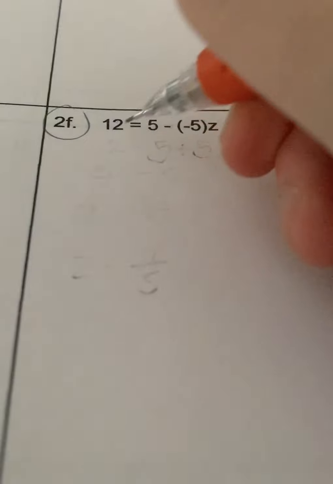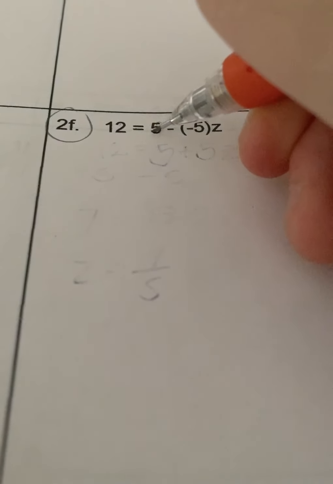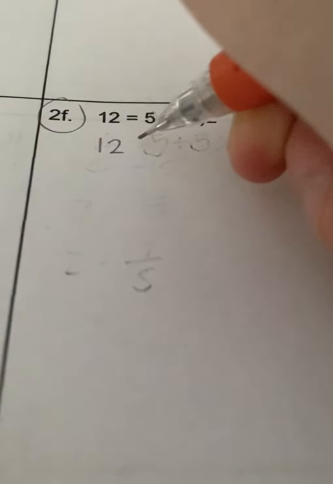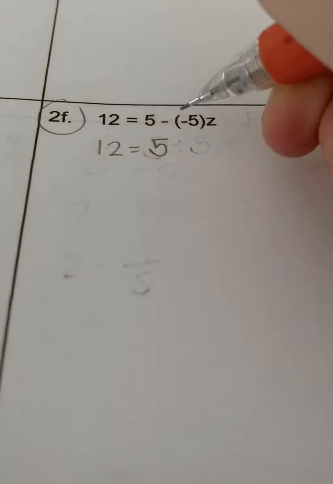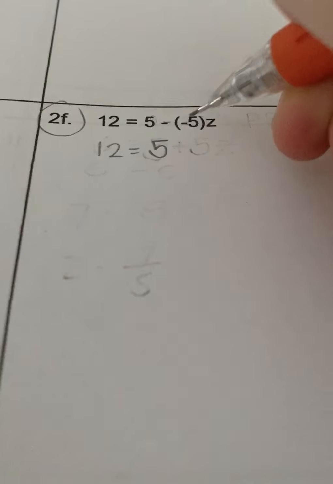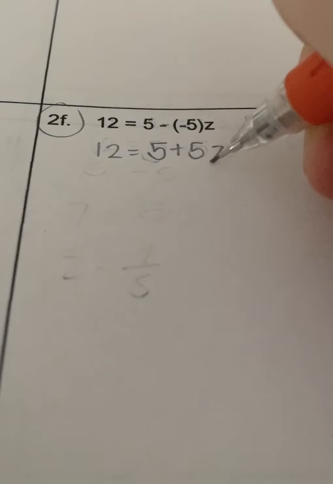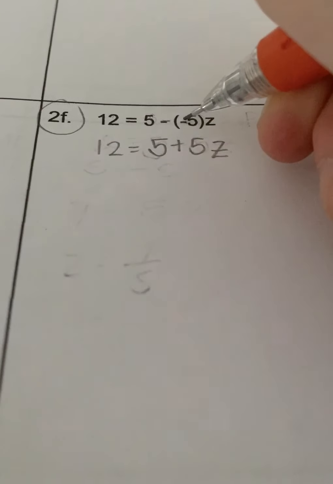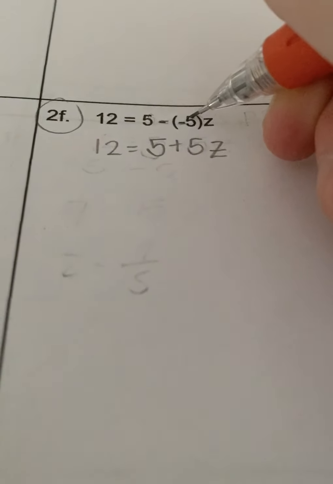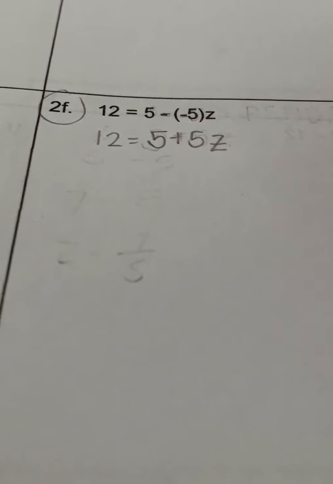The next question we're going to look at is 2f. So the question is 12 is equal to 5 minus negative 5z. I'm going to rewrite the question so it's easier to read. When we have two negative signs next to each other, it turns into a positive, because we have minus negative 5, which is plus 5z.